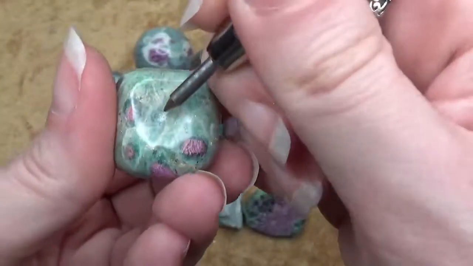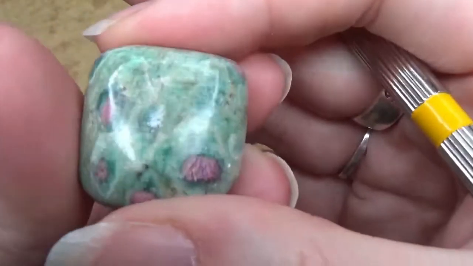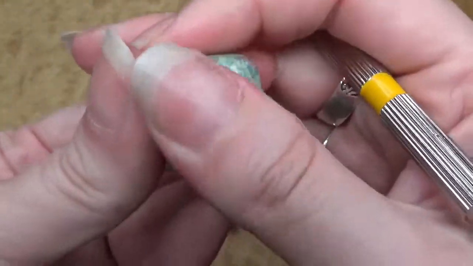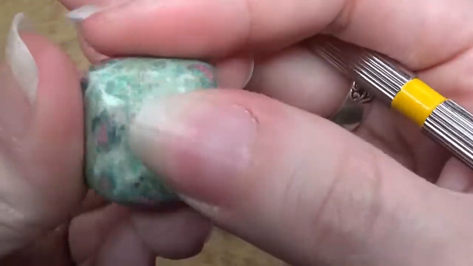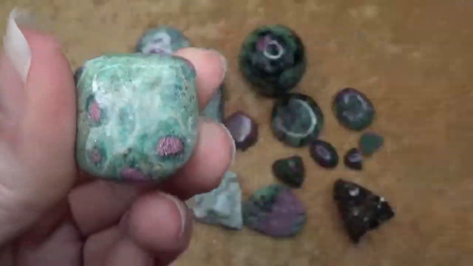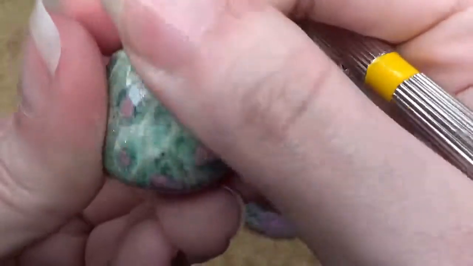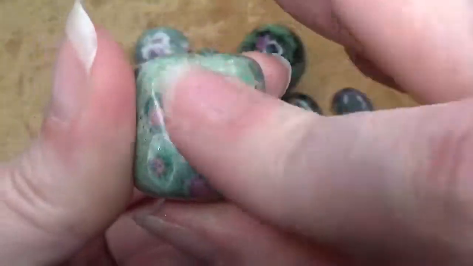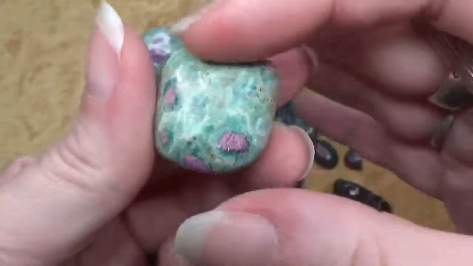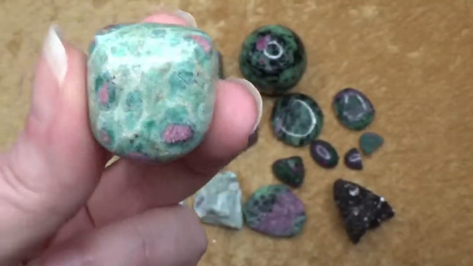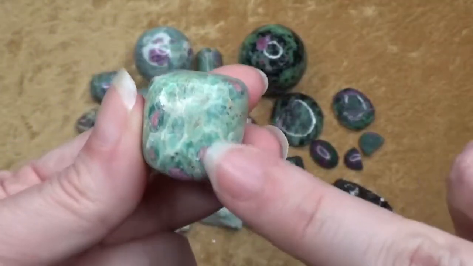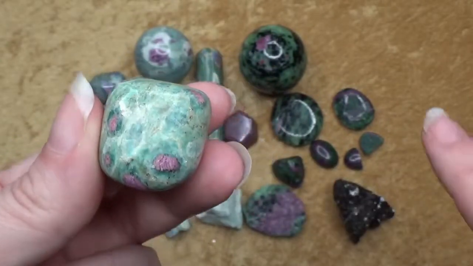Got to be careful you don't stab yourself, but scratch it a little bit, and I'll show you. Not too noticeable. Get my finger wet. See? But then, like I said, I did a scratch test, so I know for a fact that this is ruby and fuchsite, not ruby zoisite.